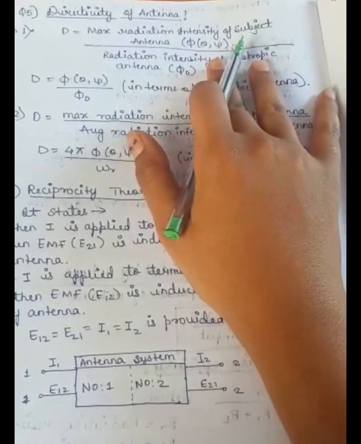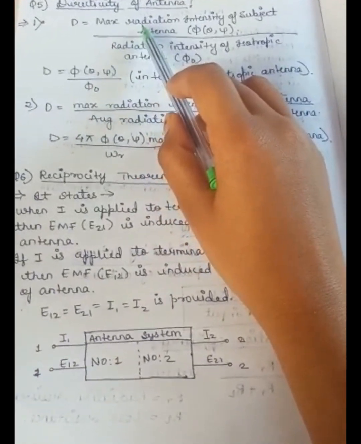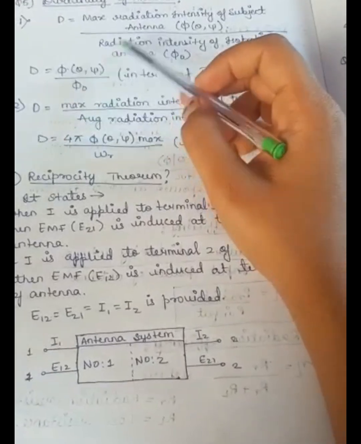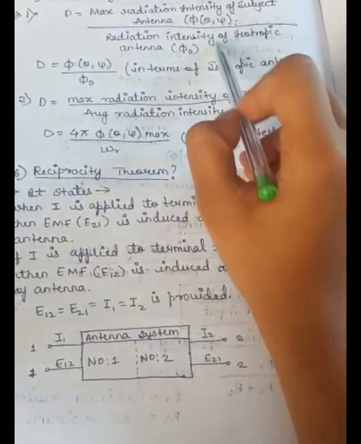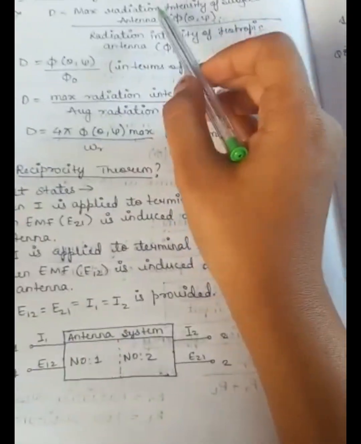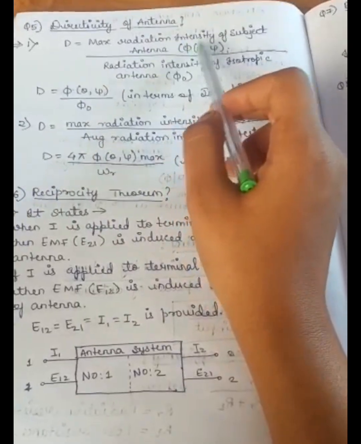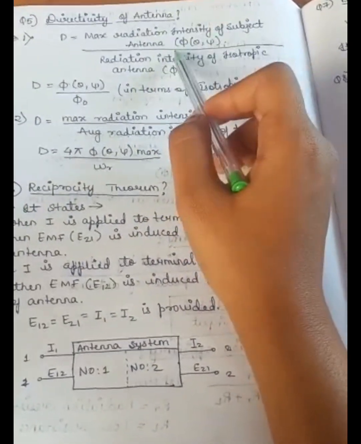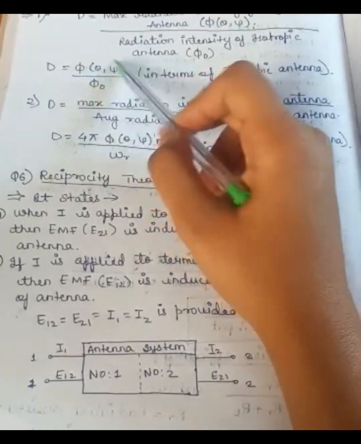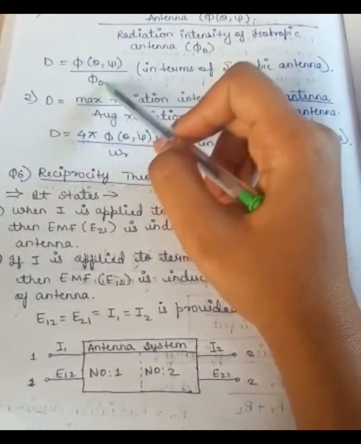So now the next question is, what is the directivity of the antenna? Here, directivity of antenna can be represented in two terms. First is in respect with the isotropic antenna, and second is in respect of the test antenna. Here, in respect of isotropic antenna, we can write the directivity of antenna as max radiation intensity of the subject antenna or the test antenna upon the radiation intensity of the isotropic antenna. Typically, it can be represented as D is equal to phi of theta, psi upon phi naught.